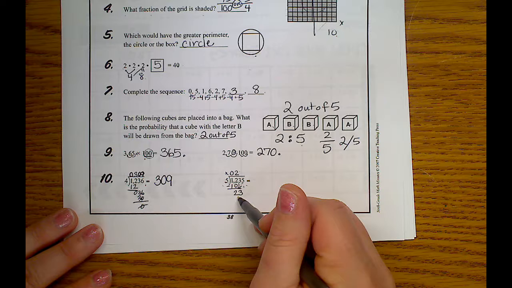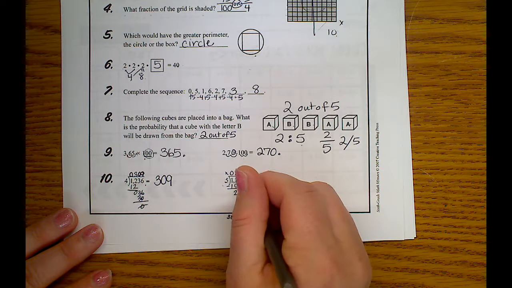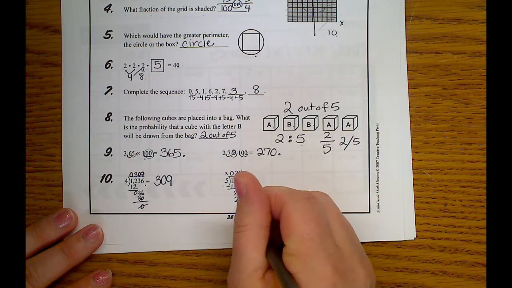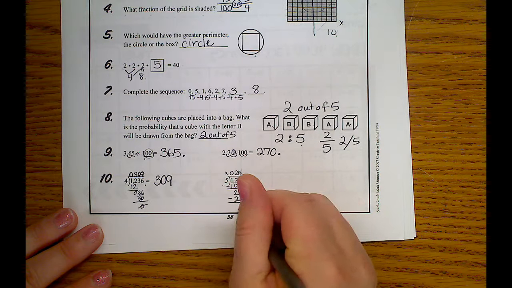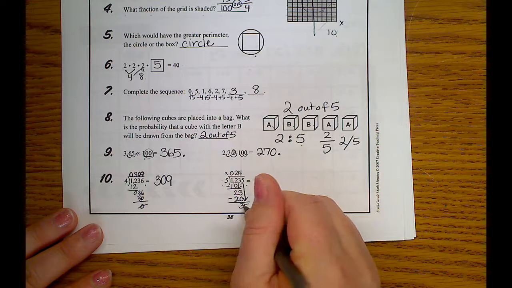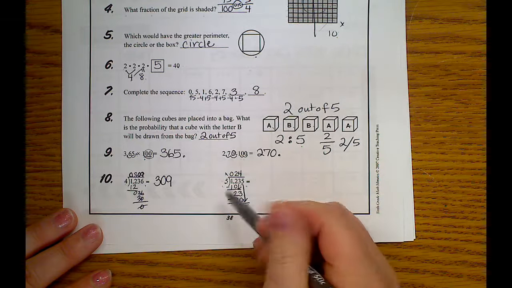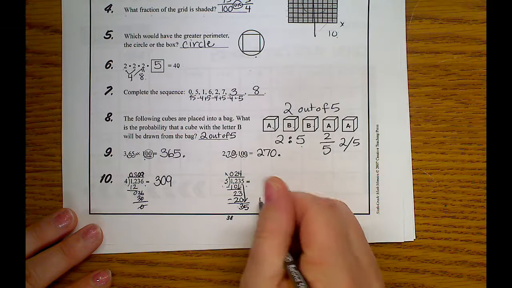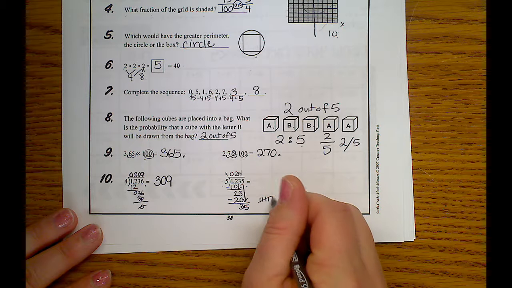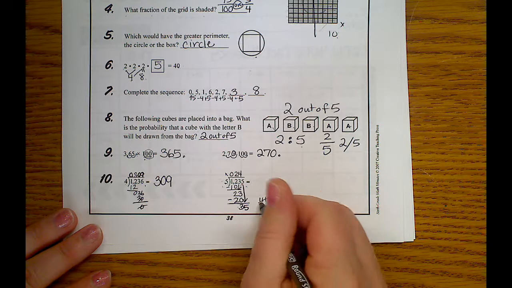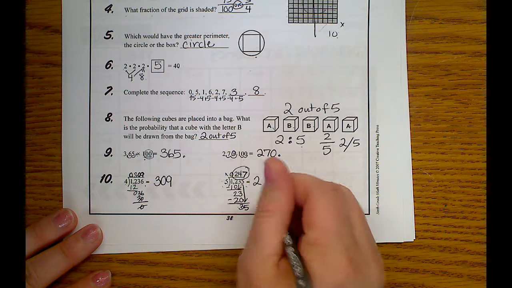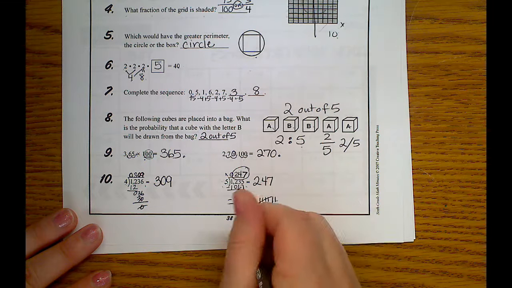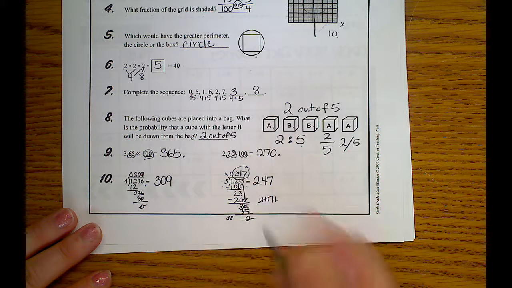5 goes into 23 4 times for a total of 20. When we subtract them, I have 3 left. 5 can't go into 3, so we're going to bring down our last number, 5, for a total of 35. 5 goes into 35, 5, 10, 15, 20, 25, 30, 35, 7 times. So our 7 goes up here. Our answer is 247. It went exactly that, and we have no remainders.